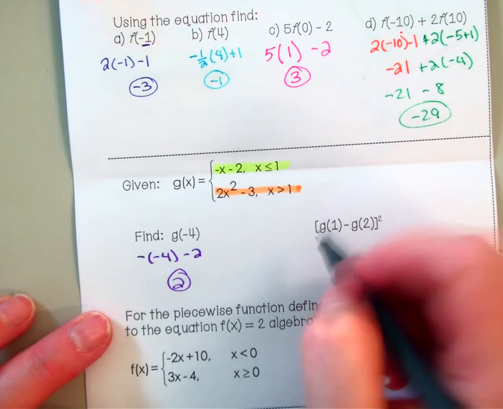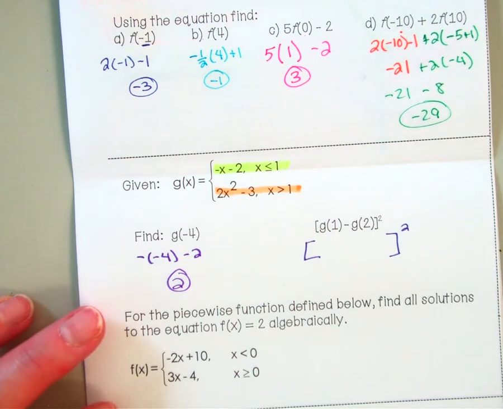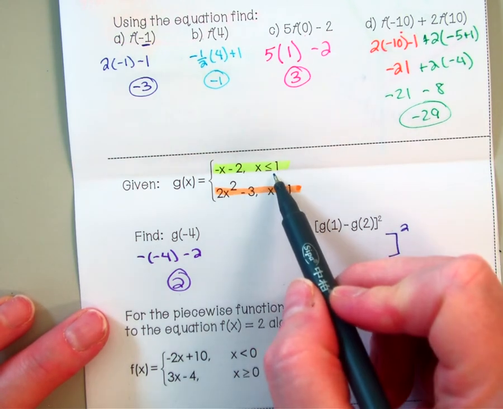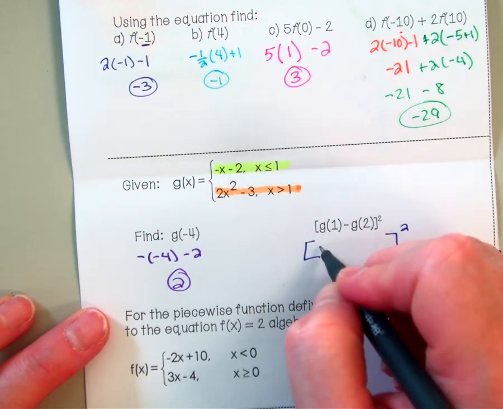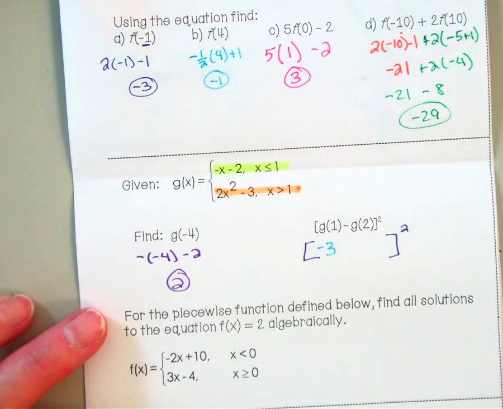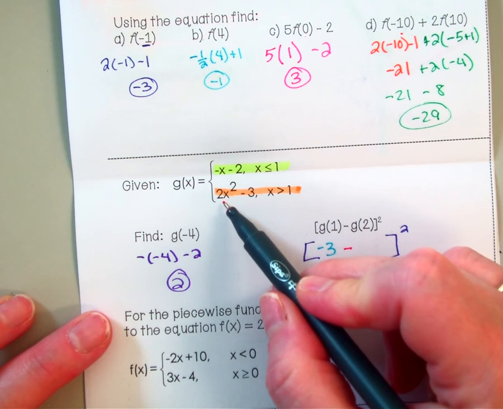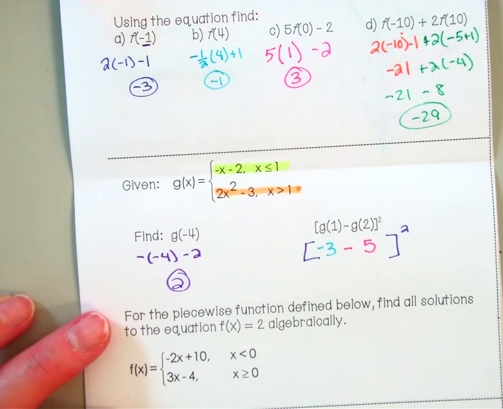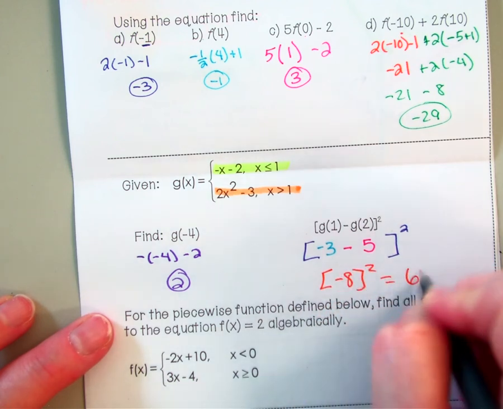All right, over here, I got a bracket. So I got to take care of the inside stuff first. So G of 1 would still fall in this first one because that's where 1 is. It's x is less than or equal to 1. That's going to give me -1 minus 2, -3, a little mental math here. G of 2 would go into here. So 2 squared is 4, times 2 is 8, minus 3 is 5. So that gives me -8 squared, which would be 64.